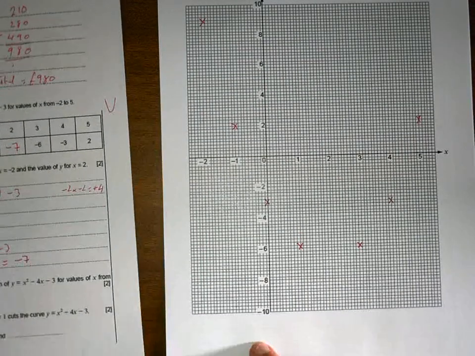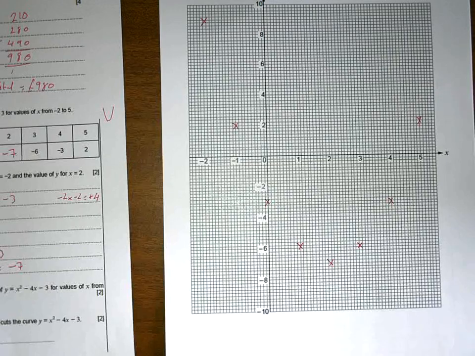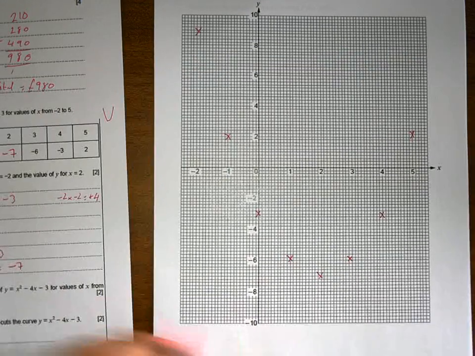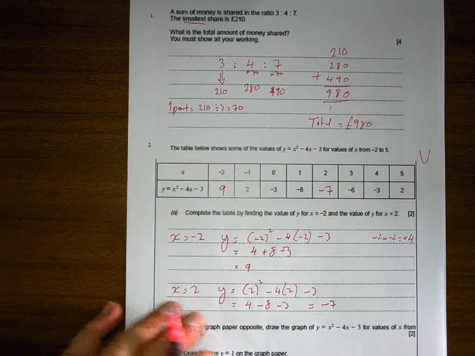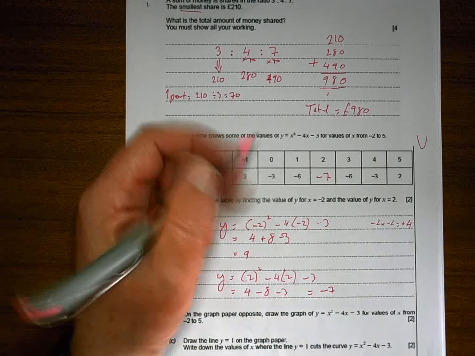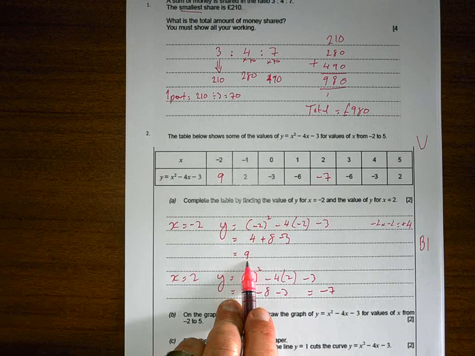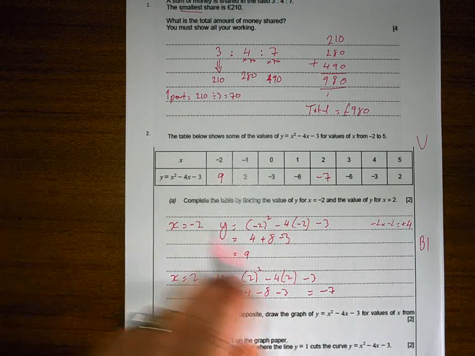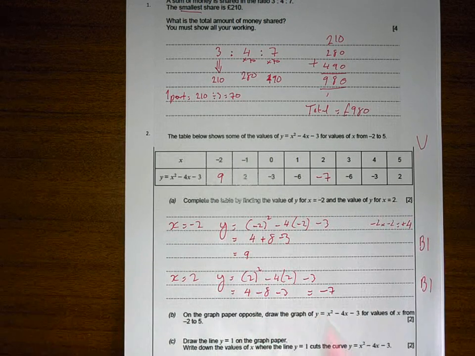So when x is 2, y equals minus 7, which is what we were looking for. Okay, so that's plotted. I didn't mention how the marks were going to be awarded here. So you'll get a B mark. I'm looking for the number 9 for that coordinate. If I see it, you get the mark. If I don't, you don't get the mark. So that's a B mark. And then you get another B mark for negative 7.